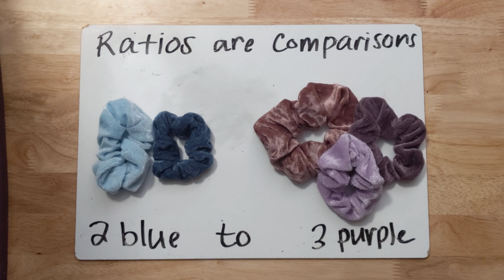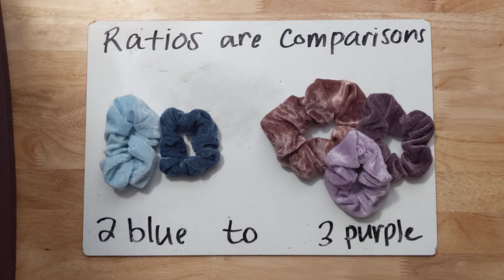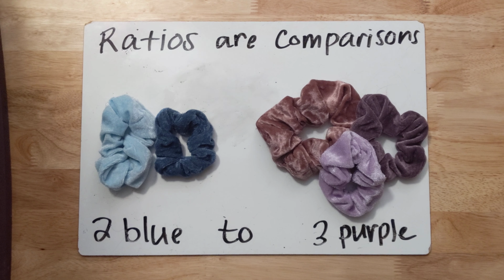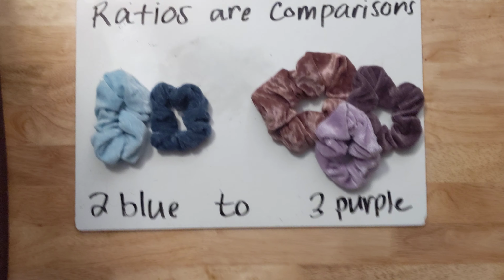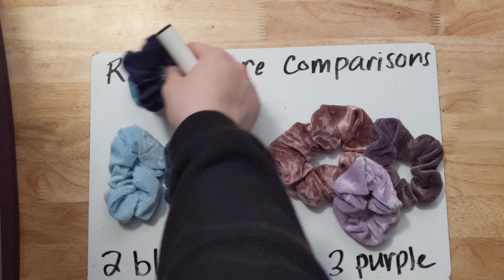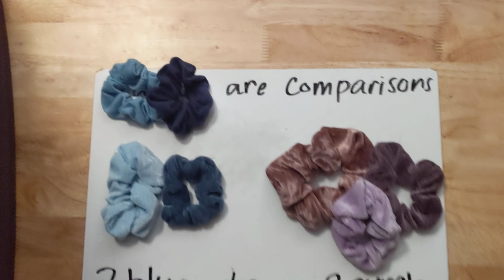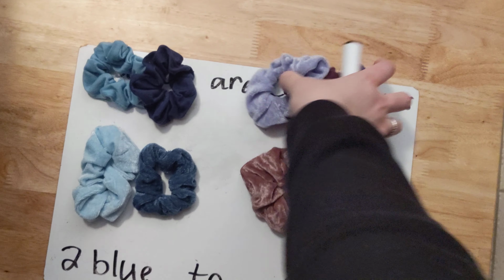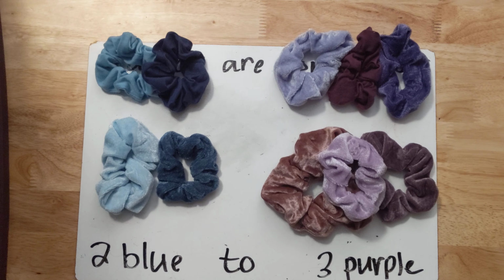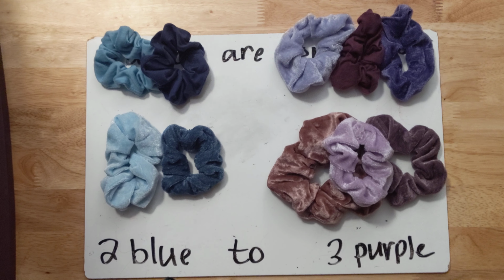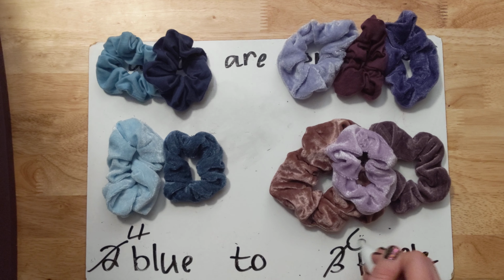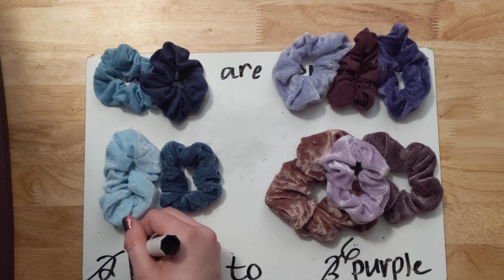One of the hardest things that y'all struggled with when we talked about ratios was, what does it mean for a ratio to be equivalent? And how can it be equivalent if I'm changing the numbers? Let me tell you this. If I were to do this, I'm going to tell you right now, this is still an equivalent ratio. I have 4 blues and 6 purples.